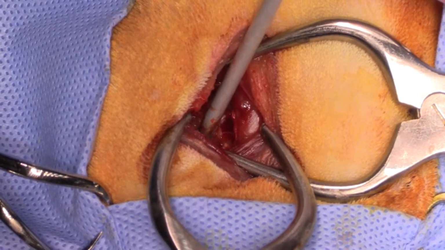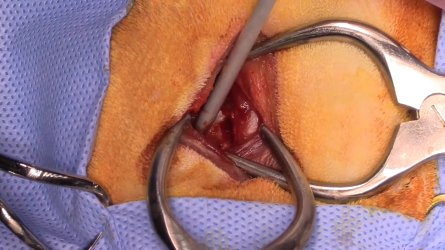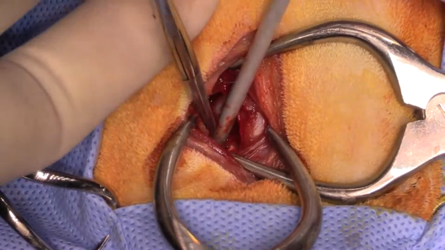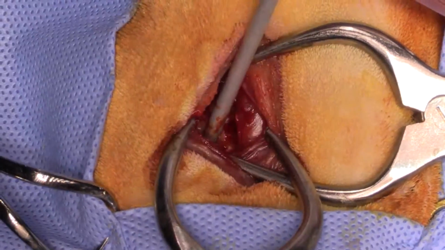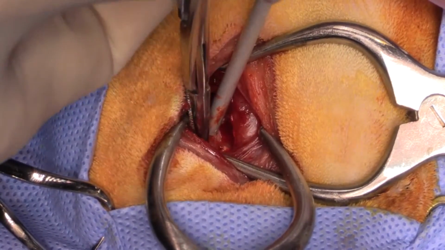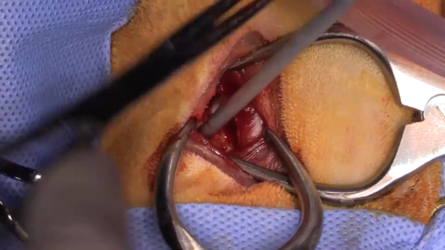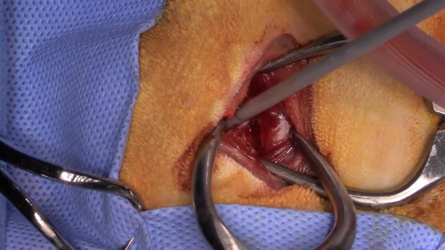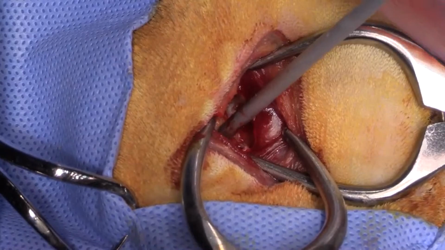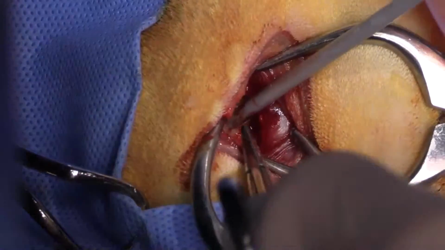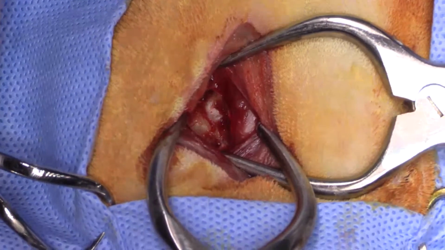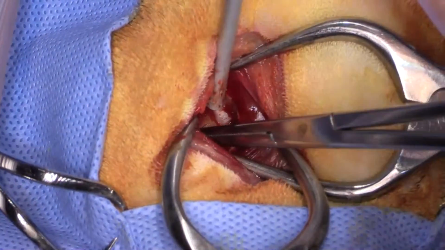My hemostat, please. Hemostat. If we can't find it, I'll take... Yep. And I can actually put a right angle out through the ear canal. So that's going out into the external ear canal right there.